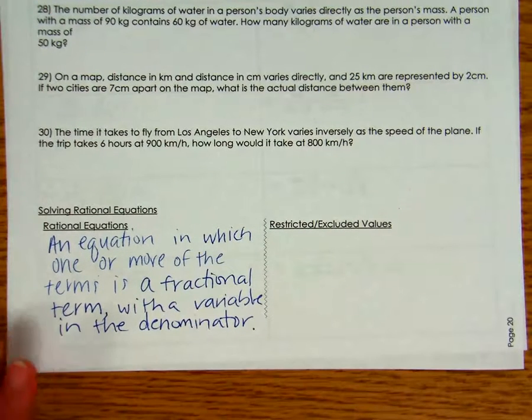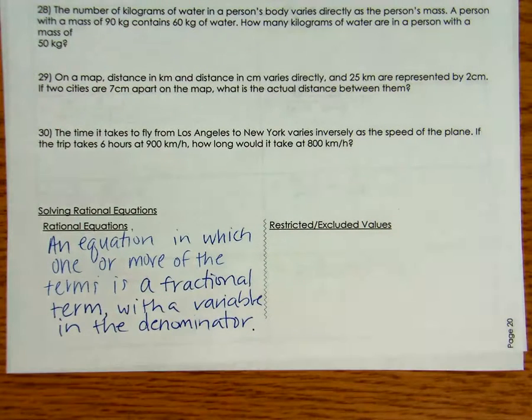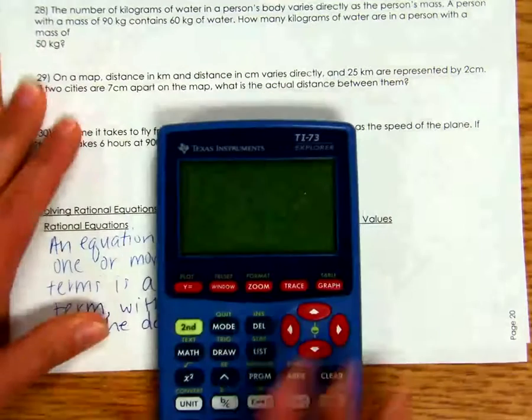We have talked about extraneous solutions, and this is not going to be the same thing as this word over here, either a restricted value or an excluded value. These are values that could not possibly be solutions to the equation because they would present a situation where your denominator is 0. If you use your calculator, whenever you divide something by 0, it gives an error.